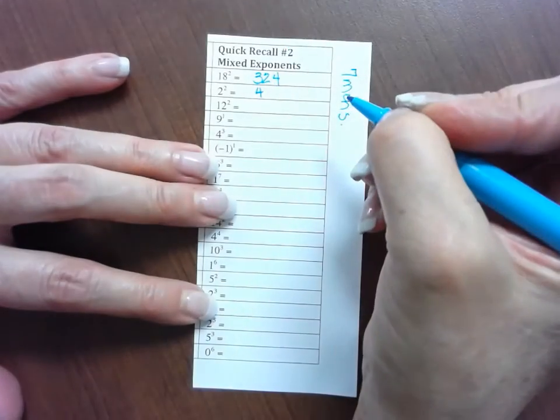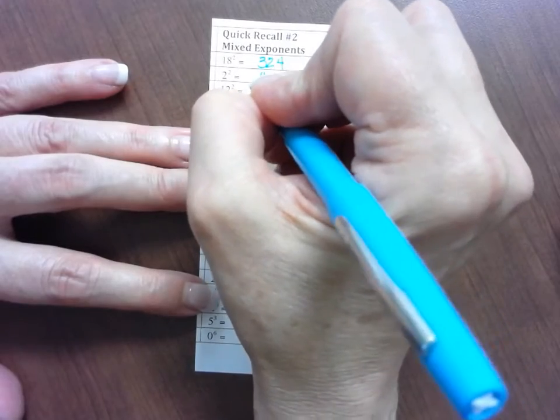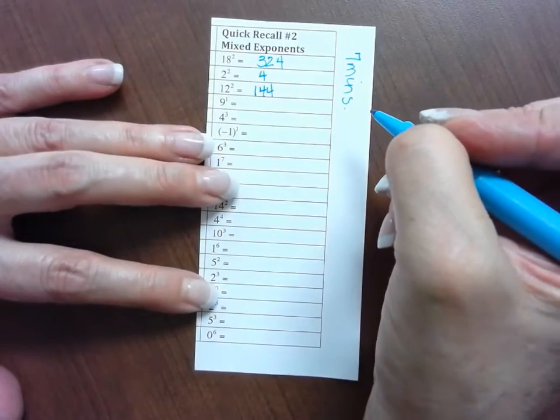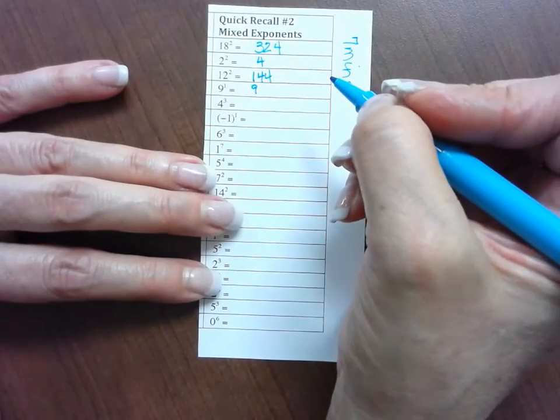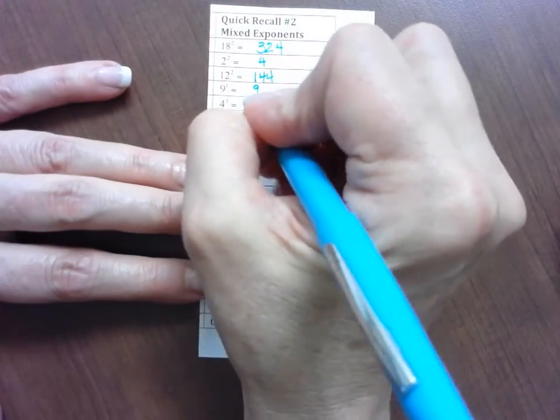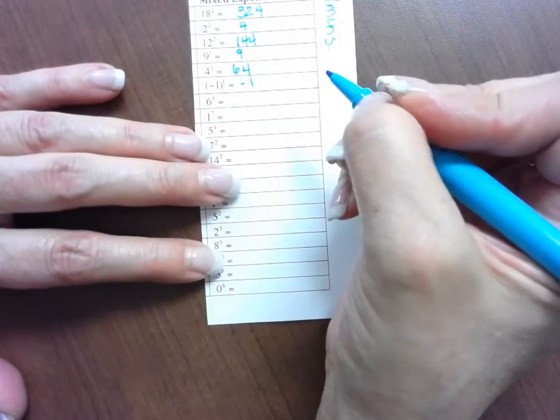4. What's 12 squared? 144. What's 9 to the first? 9. What's 4 cubed? What's negative 1 to the first? Negative 1. What's 6 cubed?